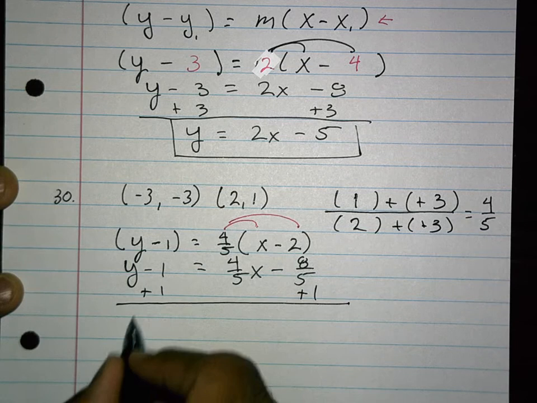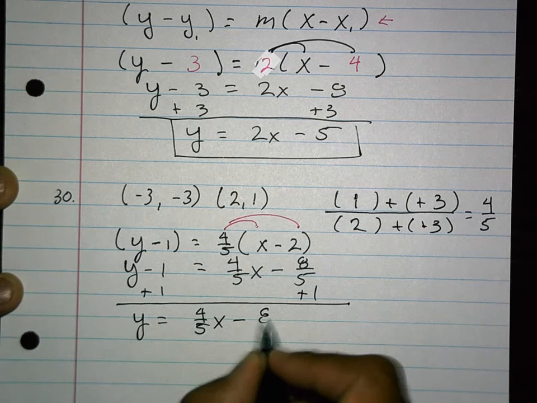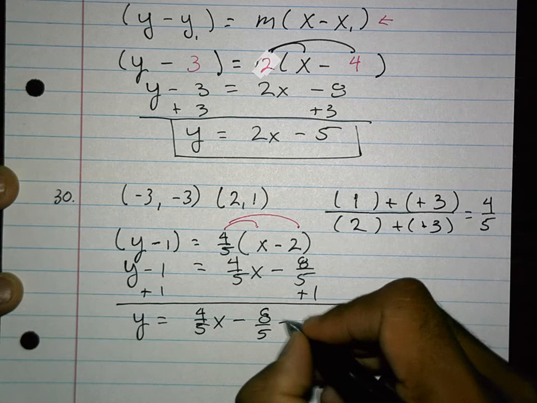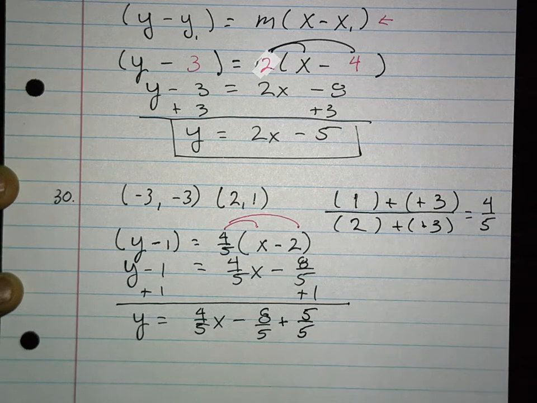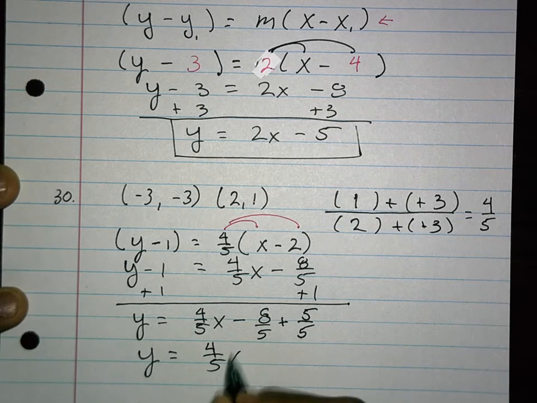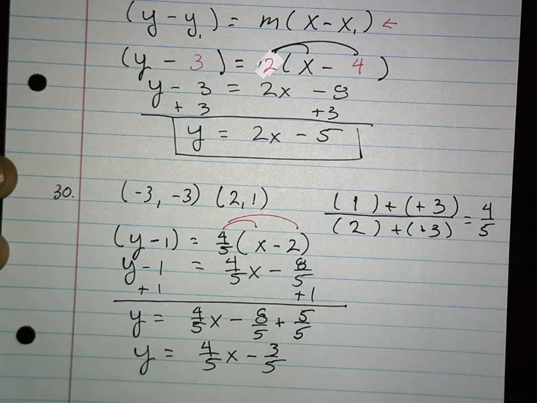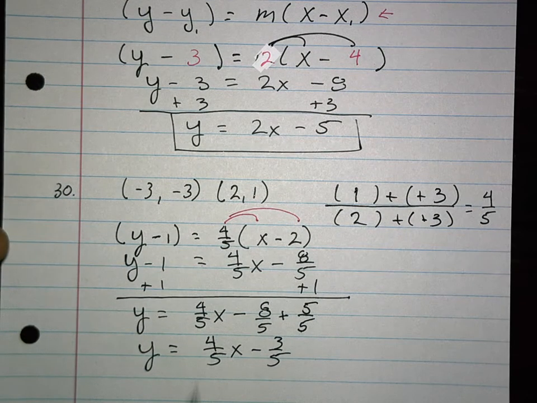Okay, so I'm going to say y equals 4/5 x minus 8 over 5 plus 5 over 5, right? Because 1 is the same as 5 over 5, finding common denominators. And y equals 4/5 x minus 3 over 5. And there is y equals mx plus b with a slope of 4 over 5 and a y-intercept of negative 3 over 5. Okay.